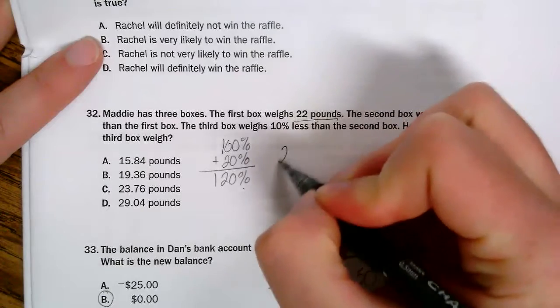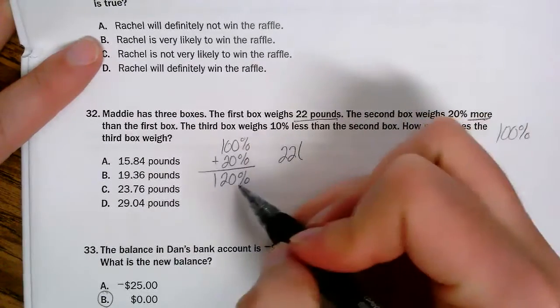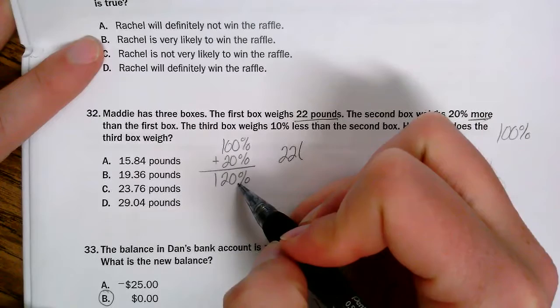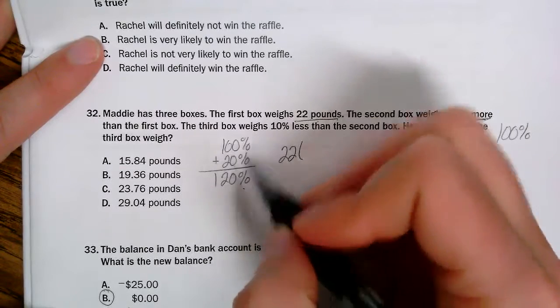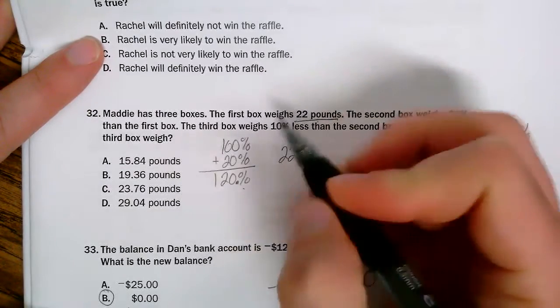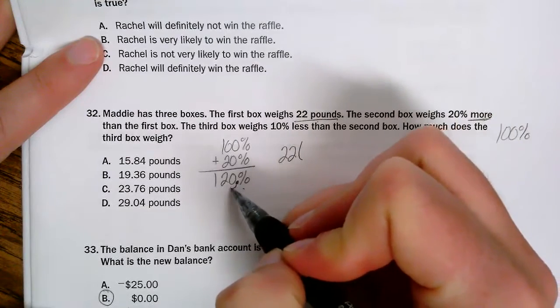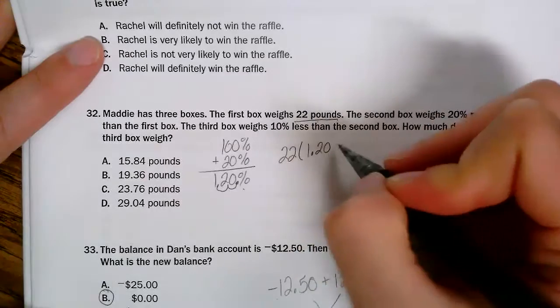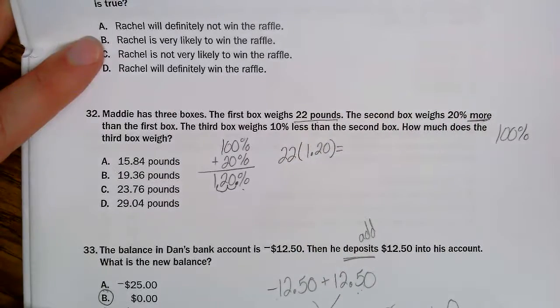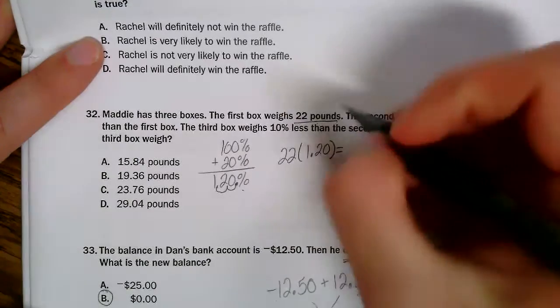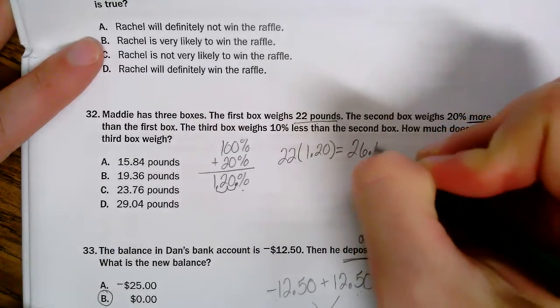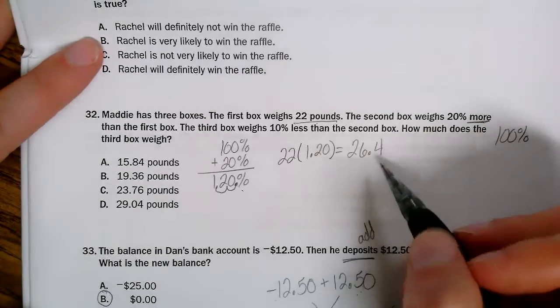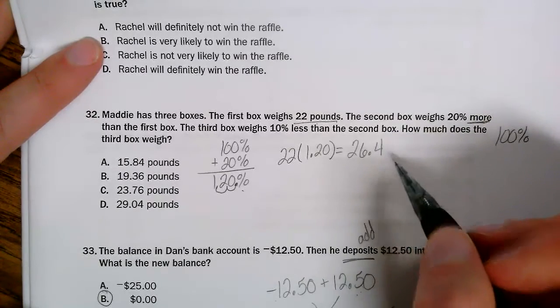So I'm going to take 22 pounds and I'm going to multiply it by 120% as a decimal. Now remember to change a percentage into a decimal, I start with my decimal and I move it 2 times to the left. 1, 2. So I get 1 and 20 hundredths. Okay, so when you take 22 and you multiply it by 1 and 20 hundredths, that gives you 26 and 4 tenths. Okay, that's the weight of the second box.